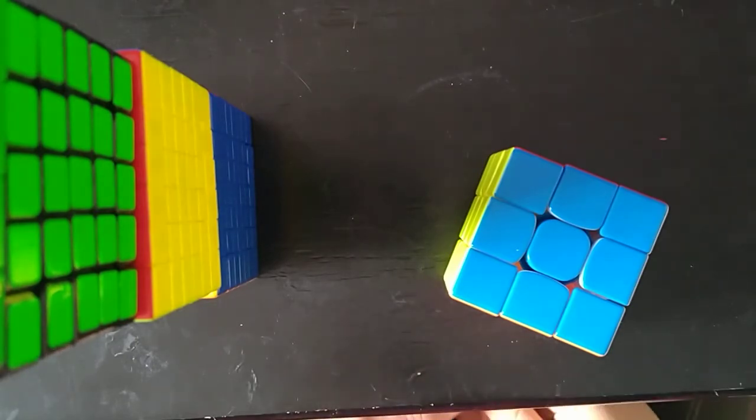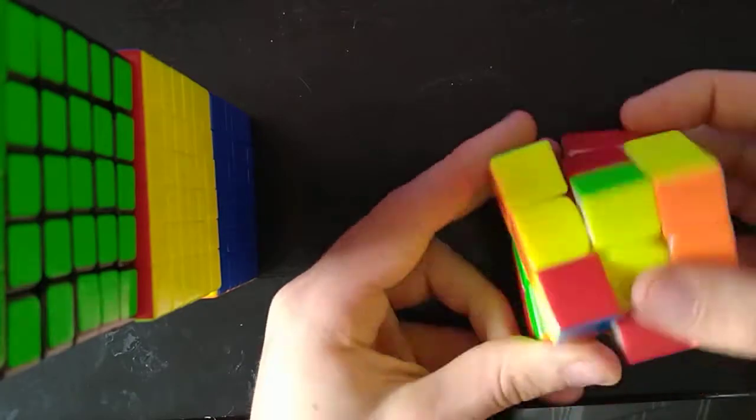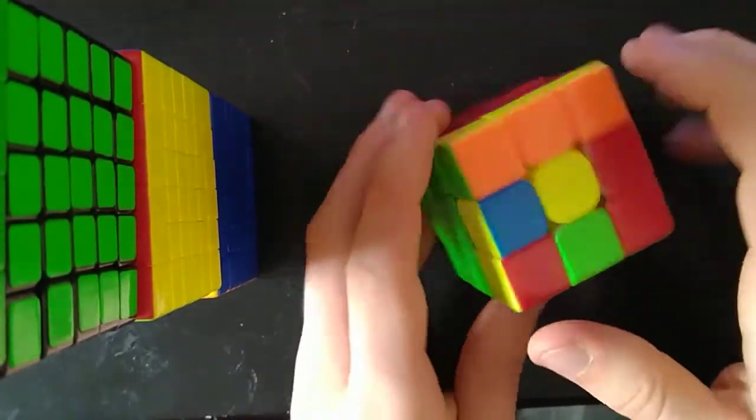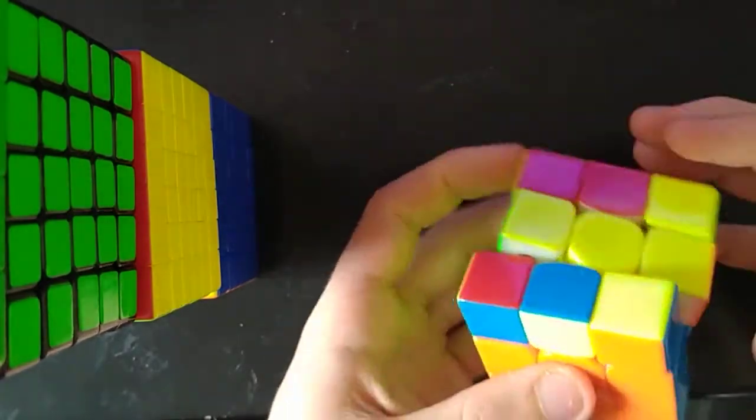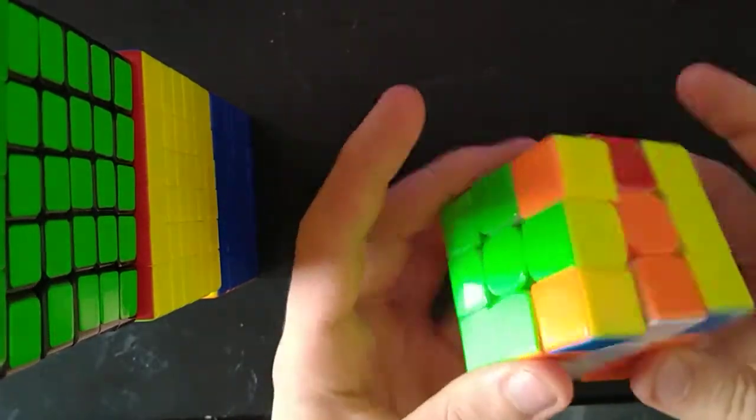But then having too many similar algs can be kind of annoying, because I found that for this OLL, oh god, I'm mixing them up. It's just like, one move difference.